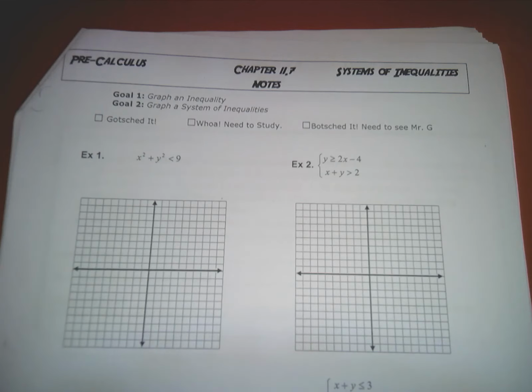All right, ladies and gentlemen, we're going to start off with Chapter 11.7, Systems of Inequalities. So when you take a look, we're going to graph a single inequality, okay? And then we're going to graph a system of inequalities. Now, the nice thing is we've done this in Algebra 1. We did this in Algebra 2. We did a little bit of this in Geom. And now this is the fourth time.